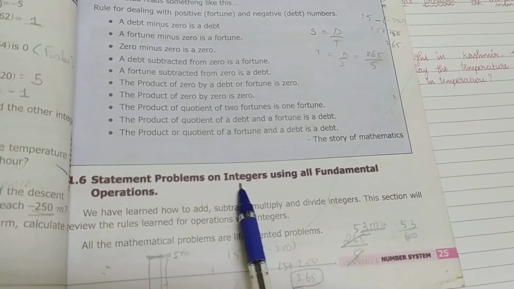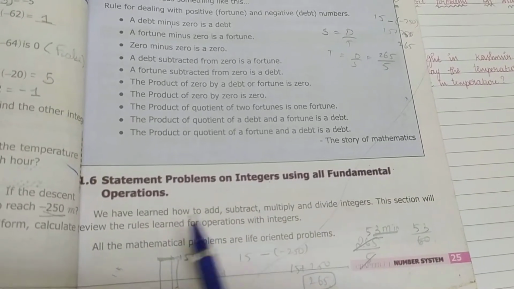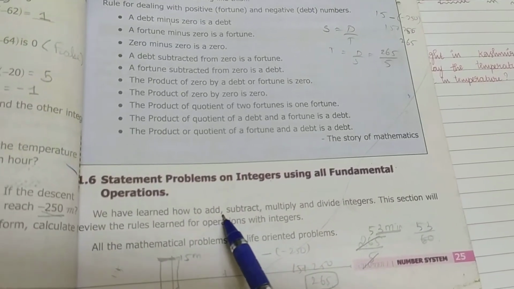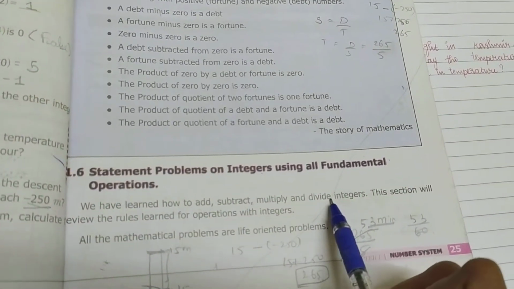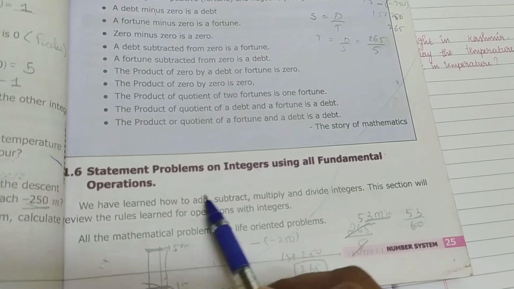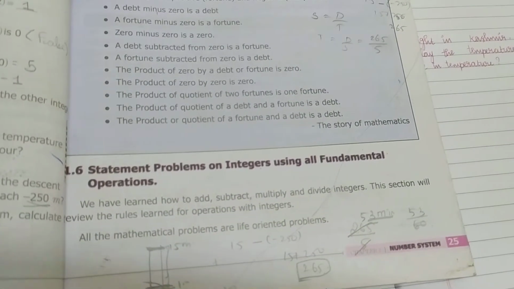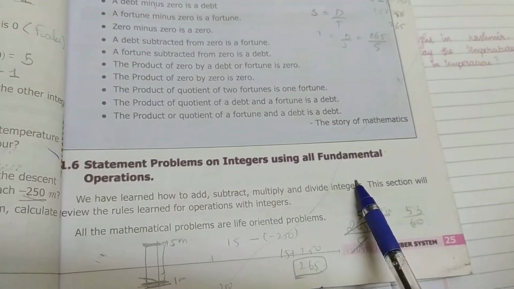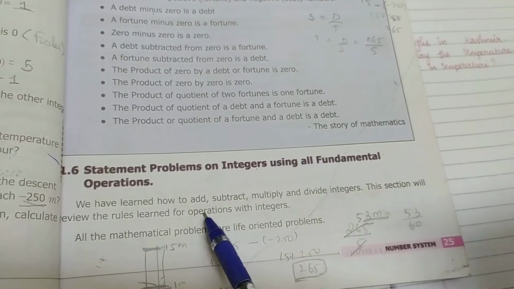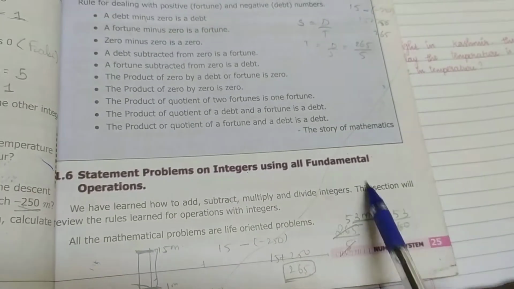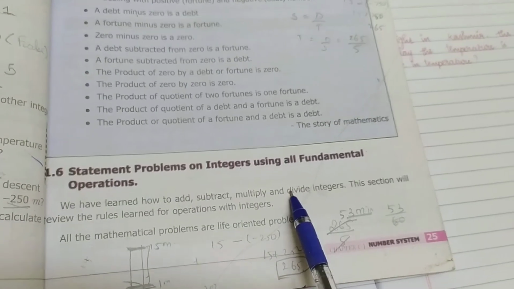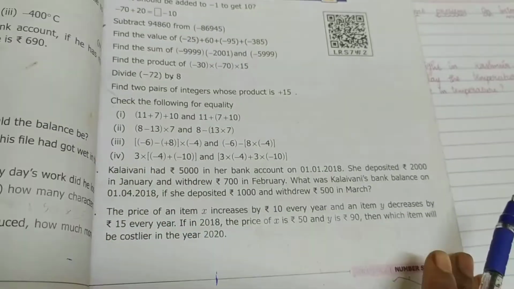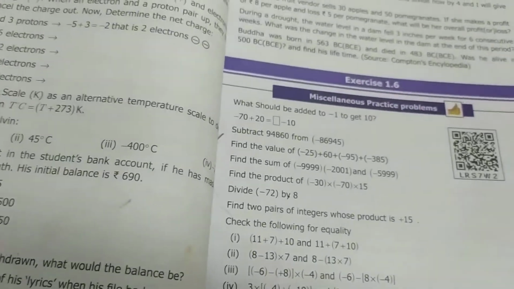Okay, so the statement problems mean word problems. By using the fundamental operations, that means addition, subtraction, multiplication and division. In the previous exercise we learned about addition, subtraction, multiplication and division, right? So with the collaboration of these four operations we are going to see about word problems. Okay, so we can move to the first sum.